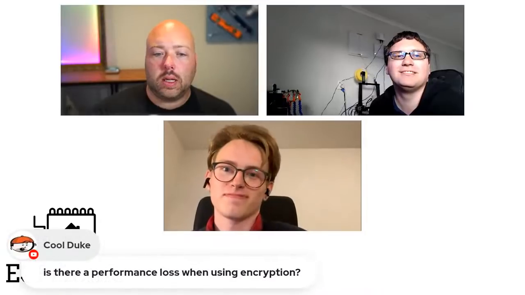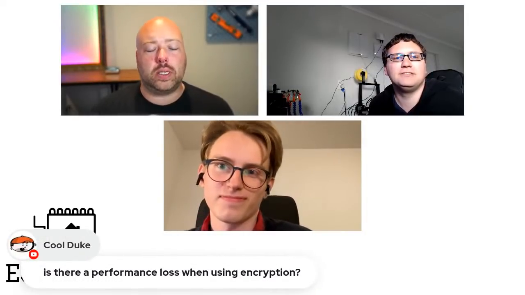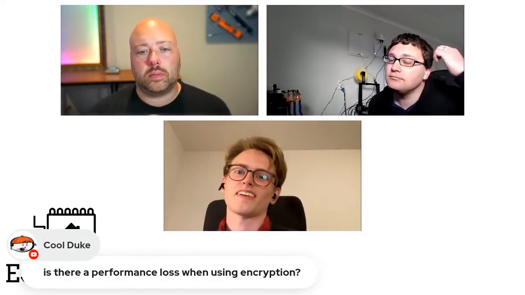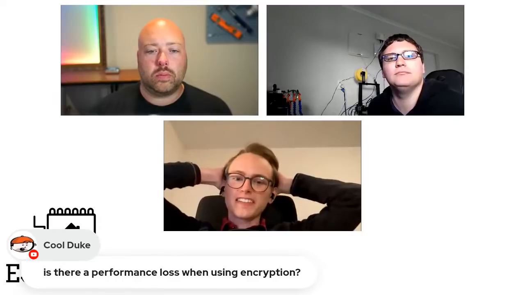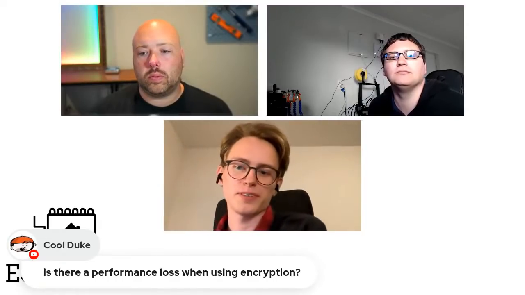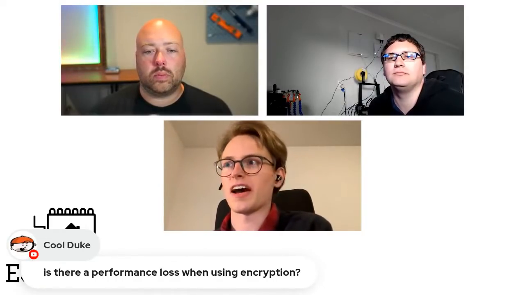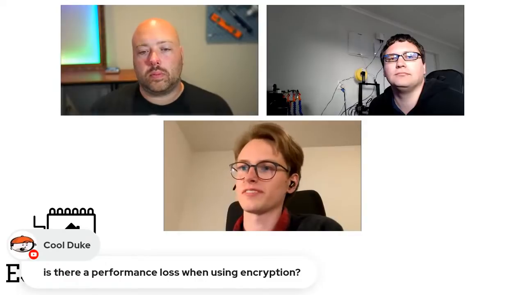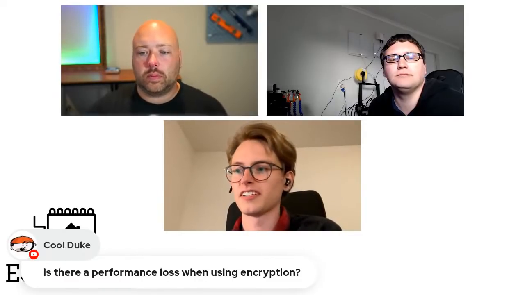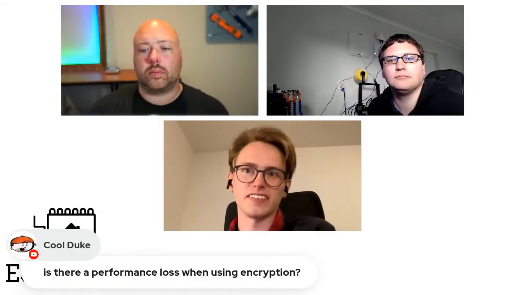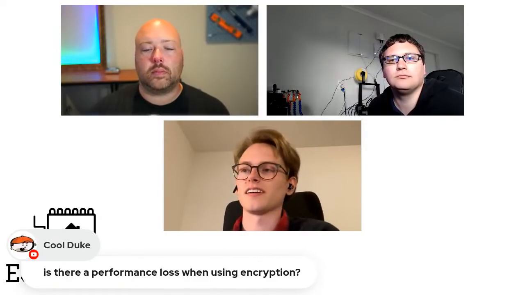Here's a question from Cool Duke. Is there a performance loss when using encryption? Basically, once the connection is set up, it should be unnoticeable, especially with the amount of data that these ESPs normally exchange. It's basically nothing when I benchmarked it.